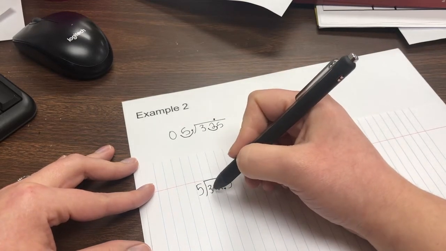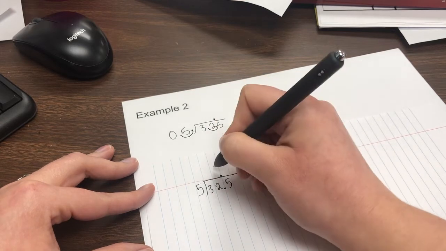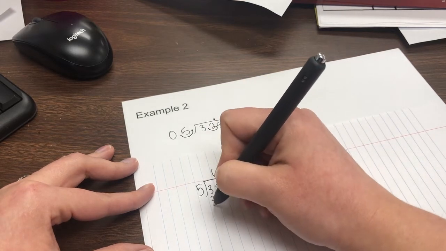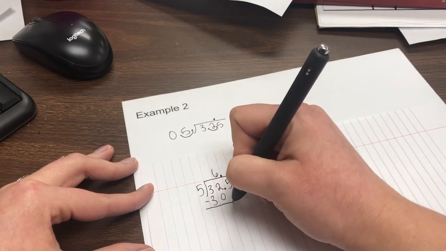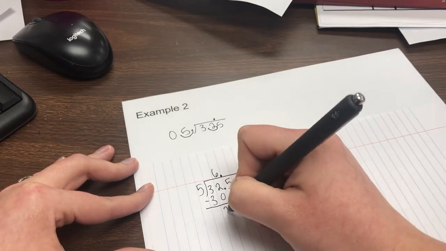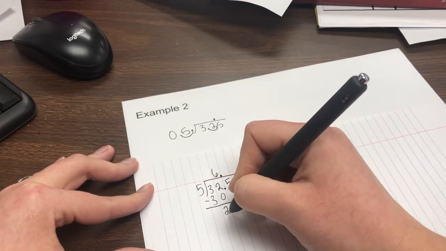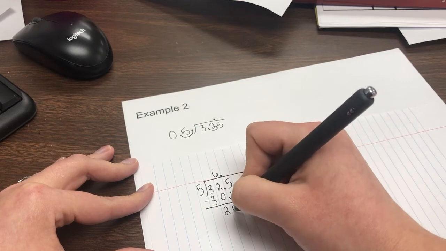So can 5 go into 3? No. Can 5 go into 32? Yes, 6 times. So divide, multiply, subtract. Check, is 2 less than 5? Yes, so then it's okay to bring down.